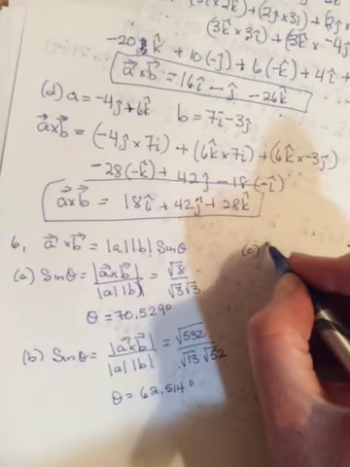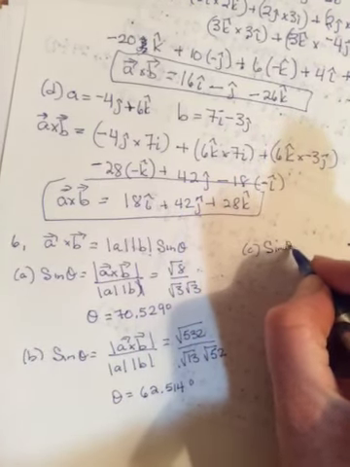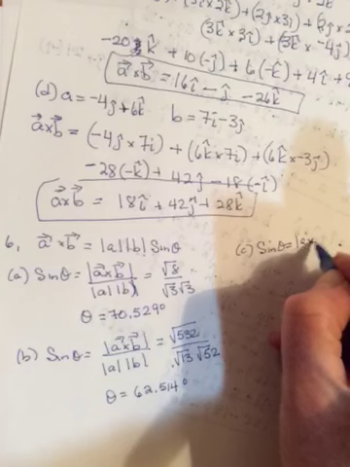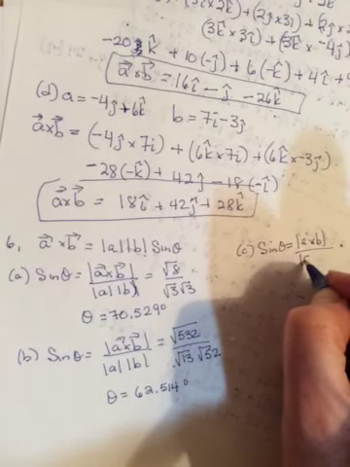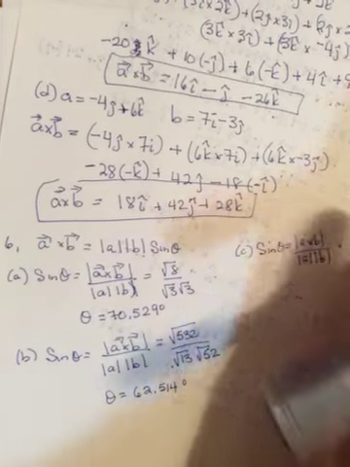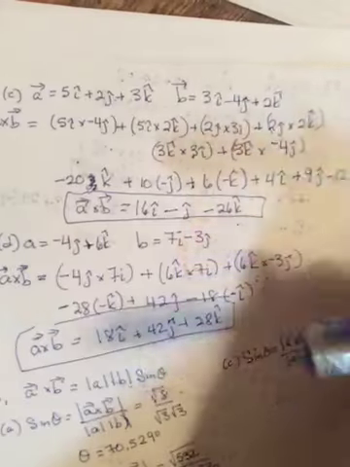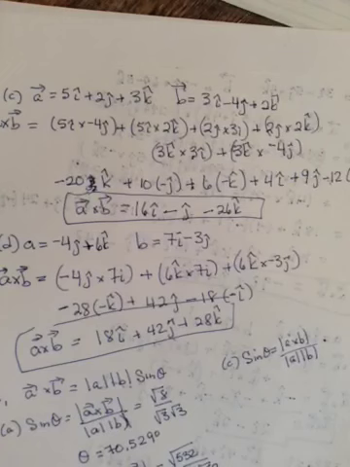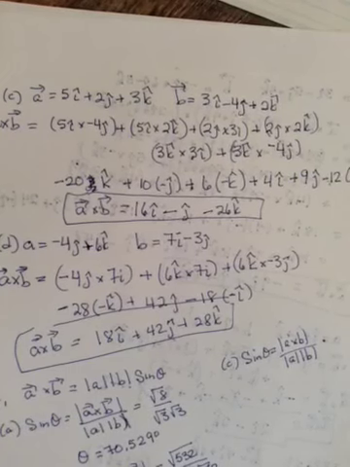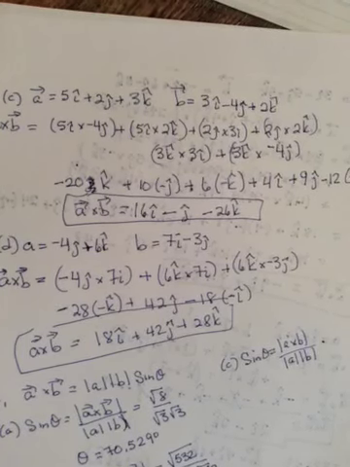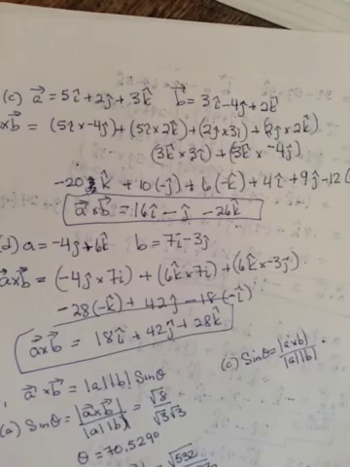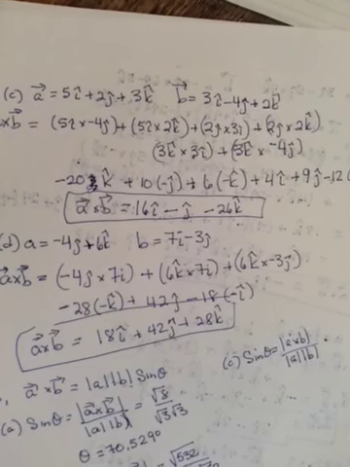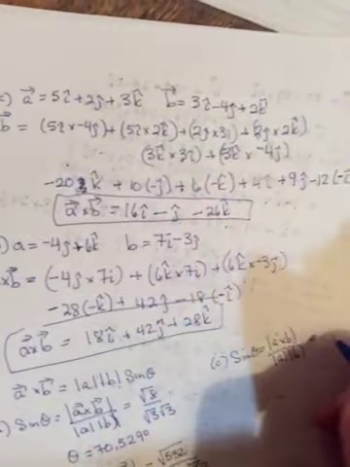C. Sine theta. Okay, so for C, it's up here. 16 squared, which is 256, plus 1, plus 26 squared. I think you get 933.